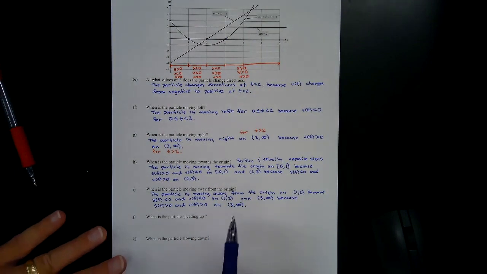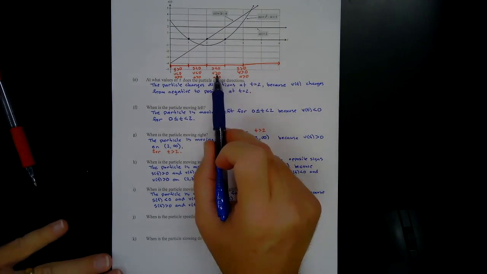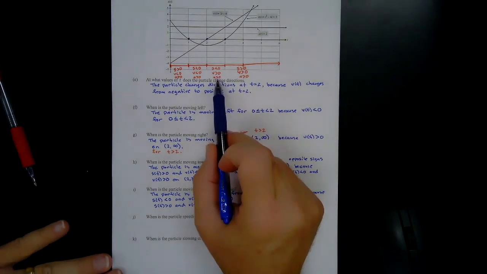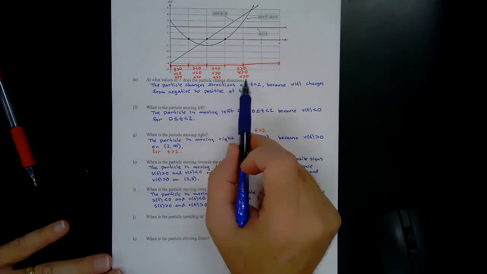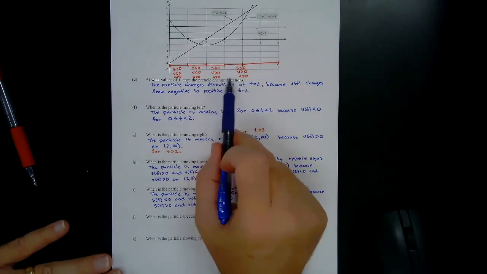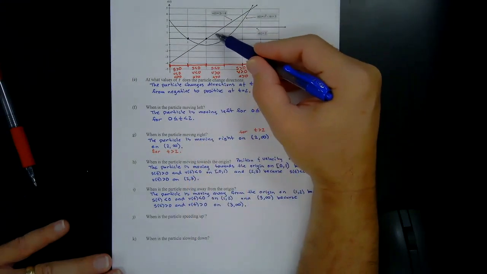All right, so how do we know when it's speeding up? It's when the acceleration and the velocity are both positive or both negative. In other words, the same sign. So right here, velocity and acceleration are both positive. And also right here. And the velocity is positive the whole time.